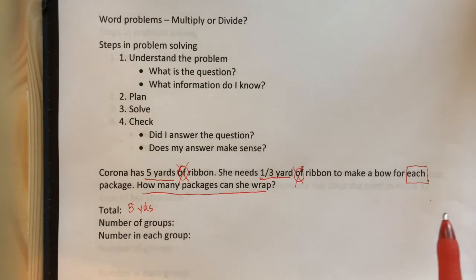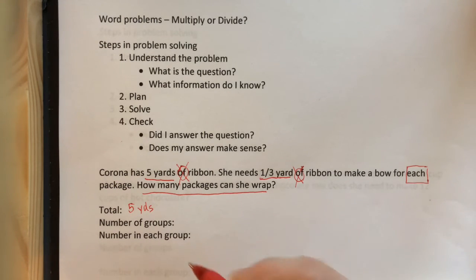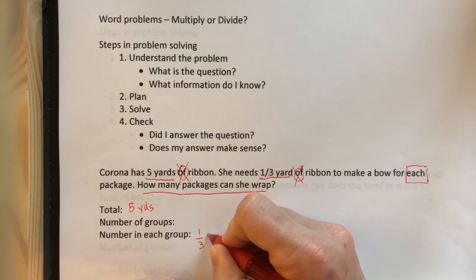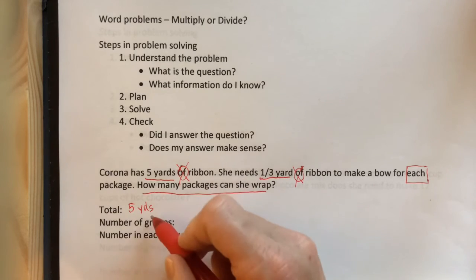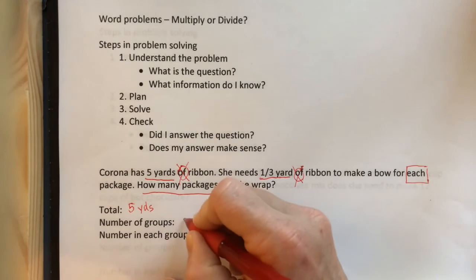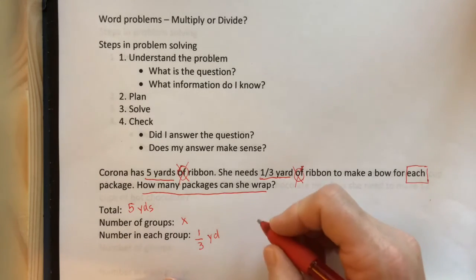So even though we've looked at the key words, the most important part is we realize we have the total amount. And then this 1/3 of a yard will be either the number of groups or the number in each group. So let's use 1/3 as the number in each group. If you mess up the number in each group and the number of groups, you'll still get the right answer. It's the total that's going to be important. So if we have 5 yards and 1/3 of a yard in each group, then our value we're looking for is going to be the number of groups. And when we start with the total, we do division.